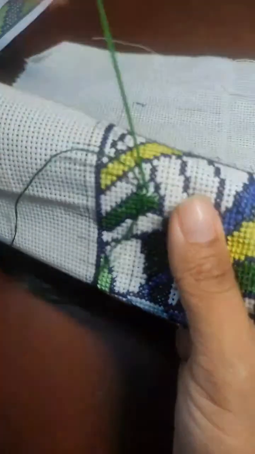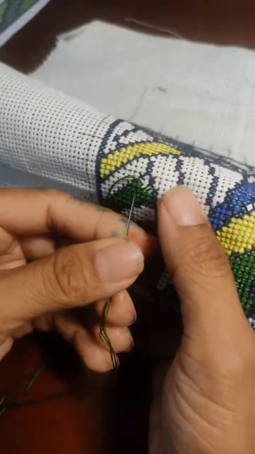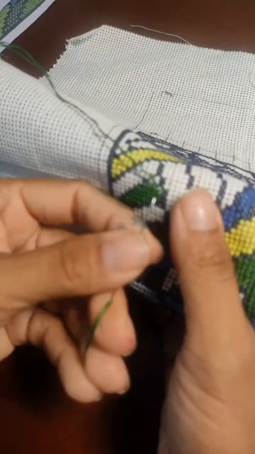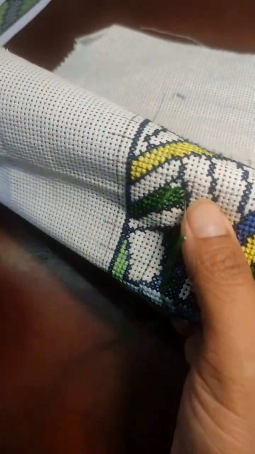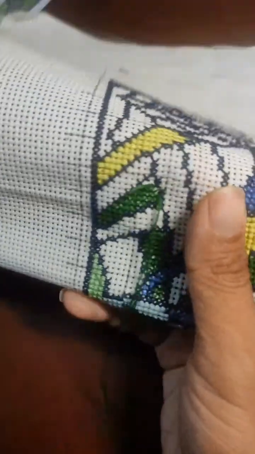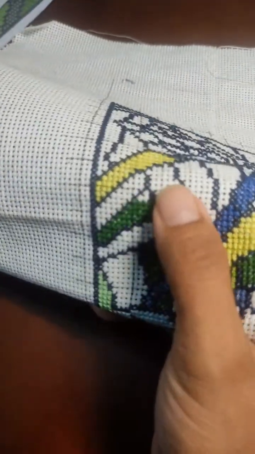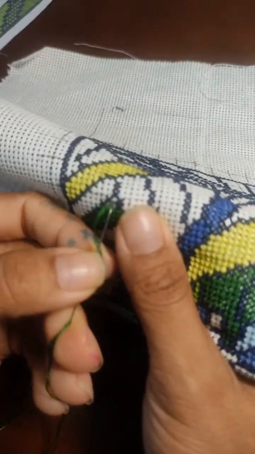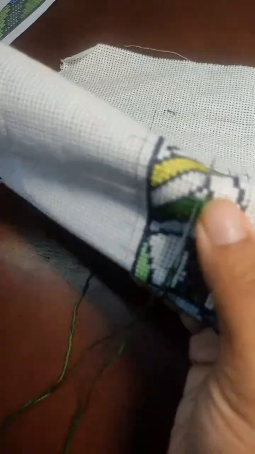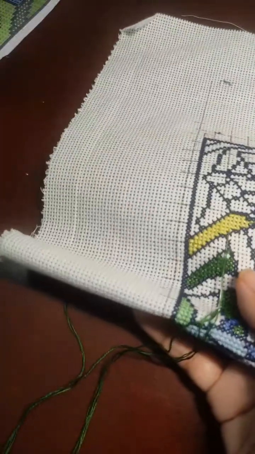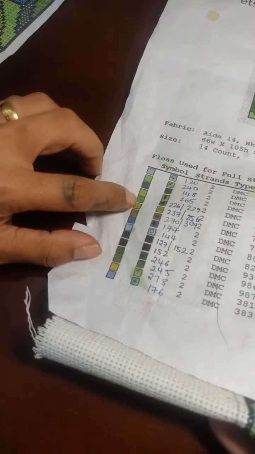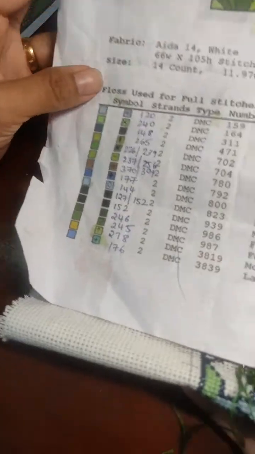The challenge is always to find the right shades of Anchor thread. I have around 70 shades, or probably 80 shades these days, which includes 21 shades of pink and probably another 20 shades of green. This project has, let me check, I think 14 or 15 shades.